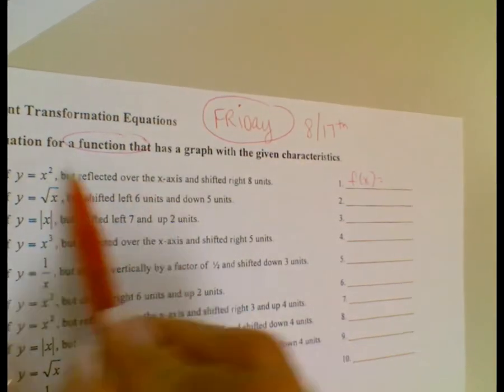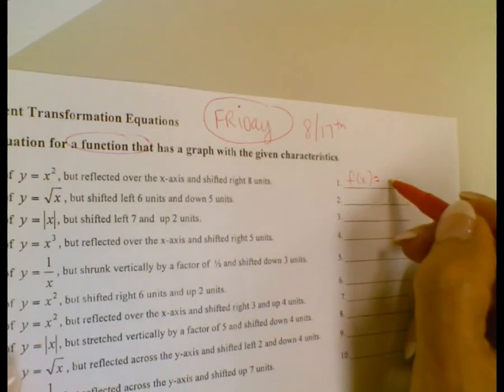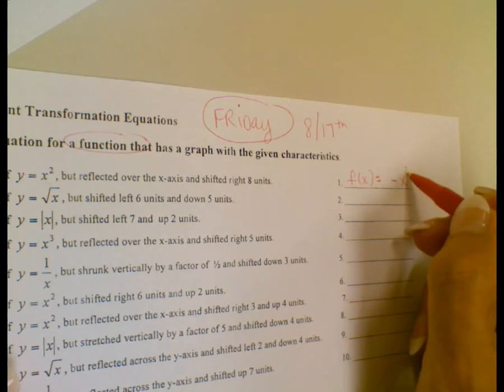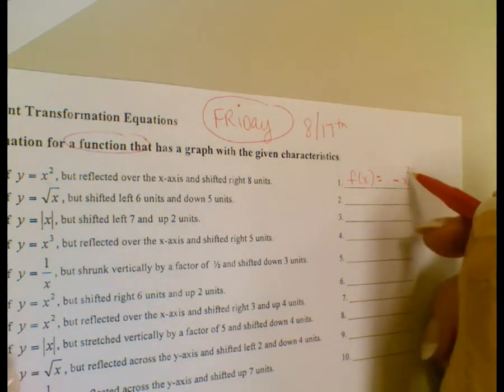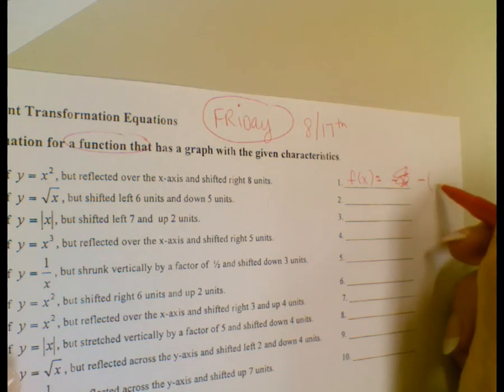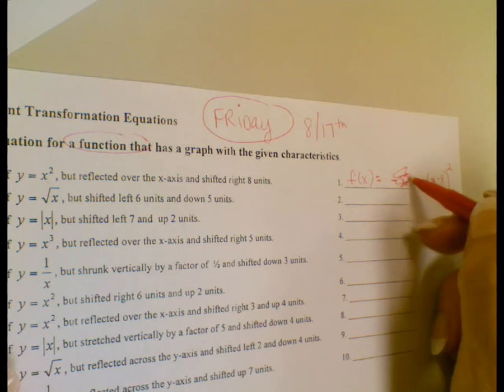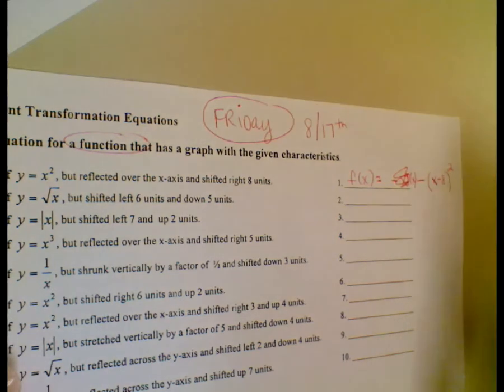So we're going to take this x squared and reflect it over the x-axis. Is that negative on the outside or inside? Hopefully you're thinking outside, because it is on the outside. And shifted right 8. Oops, I just messed up. It's going to be on the outside, but I have to use parentheses because of the right 8. It's going to be negative (x minus 8) squared, f of x equals. Oh, I can't even read that.